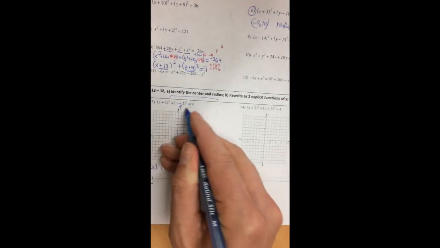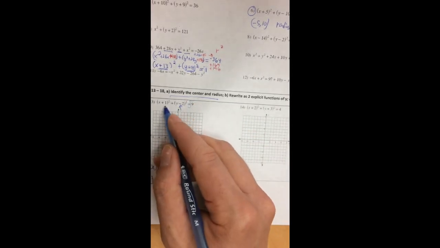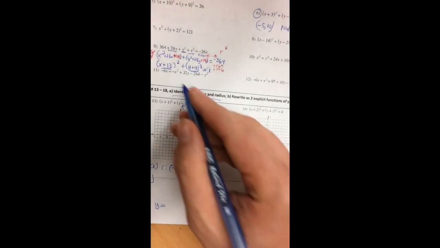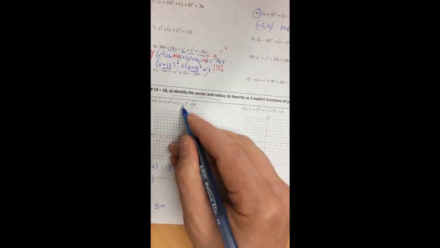B, we want to rewrite this as an explicit formula for y. That means we need to solve for y. This is implicit. We can figure out what x is and y is based on each other, but we want an explicit formula that literally says y equals. We want to get y equals something. And so we're going to solve for y.